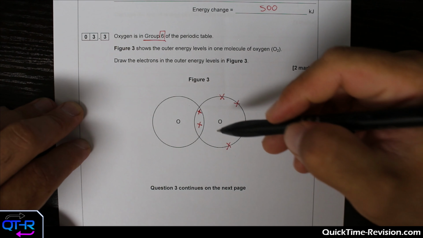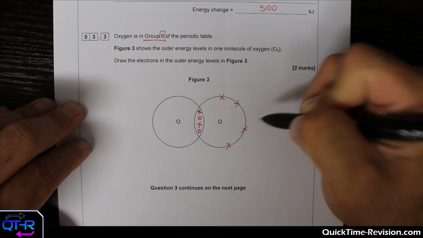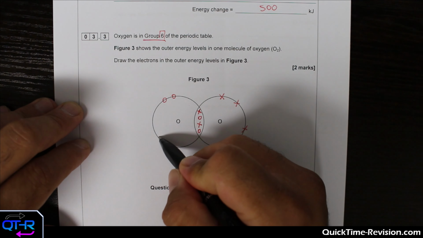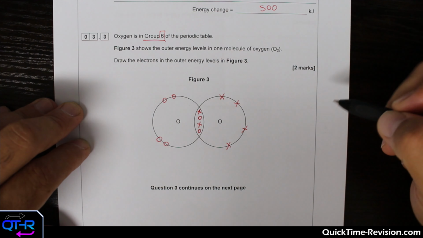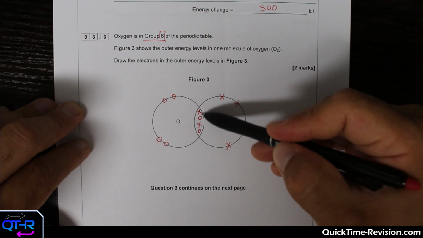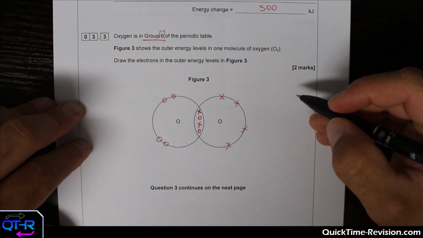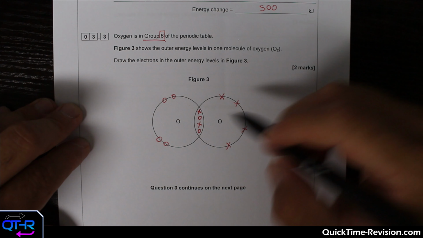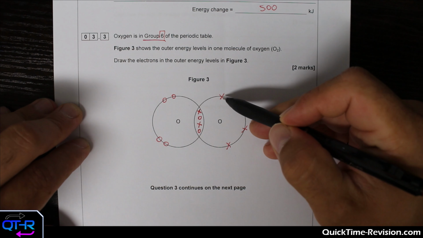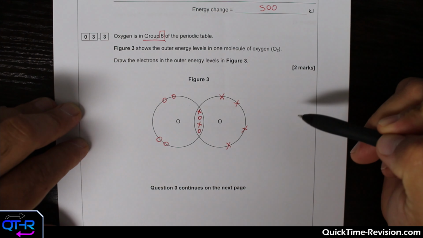There you have it. The same is going to be on the other side, but this time we're going to do the circles. 1, 2, 3, 4, 5, and 6. Now, this is going to have 8 electrons, including the ones that it is borrowing from the other oxygen, and so will this one, and that is your dot and cross diagram completed. That is 2 marks. You're going to get 1 mark for having this section in the middle correct, and the other mark for having the outside of both molecules correctly drawn as well.